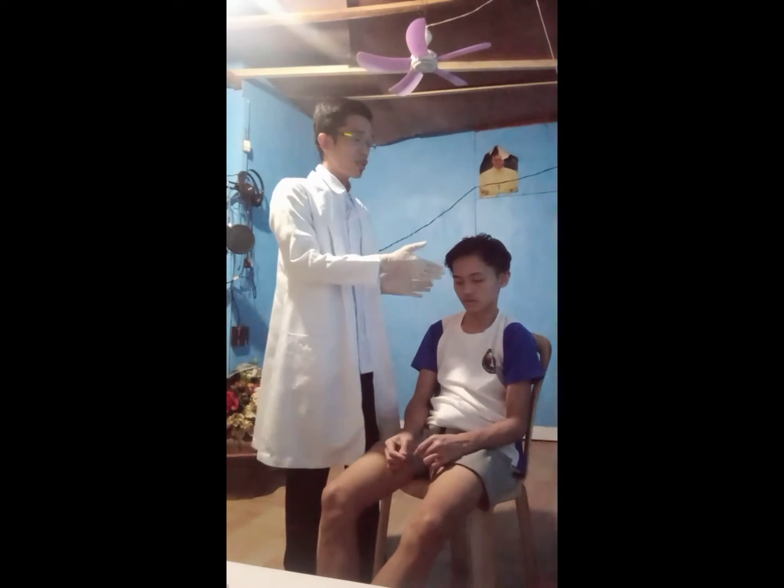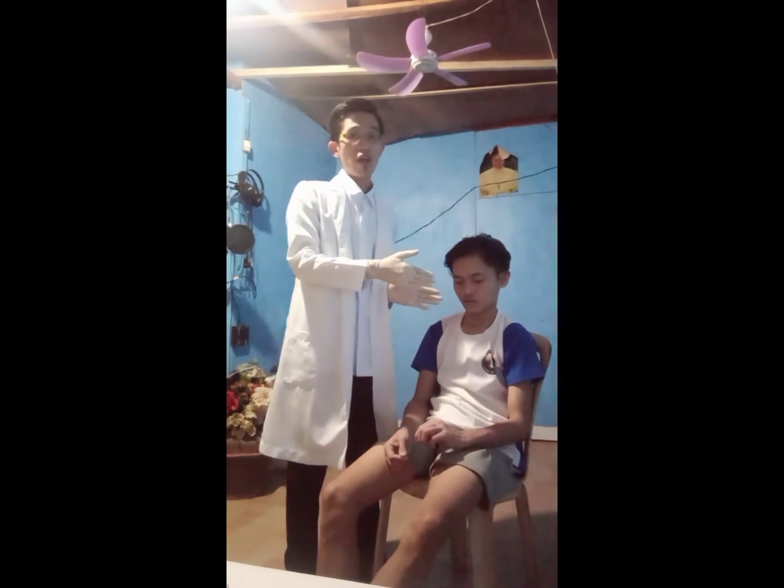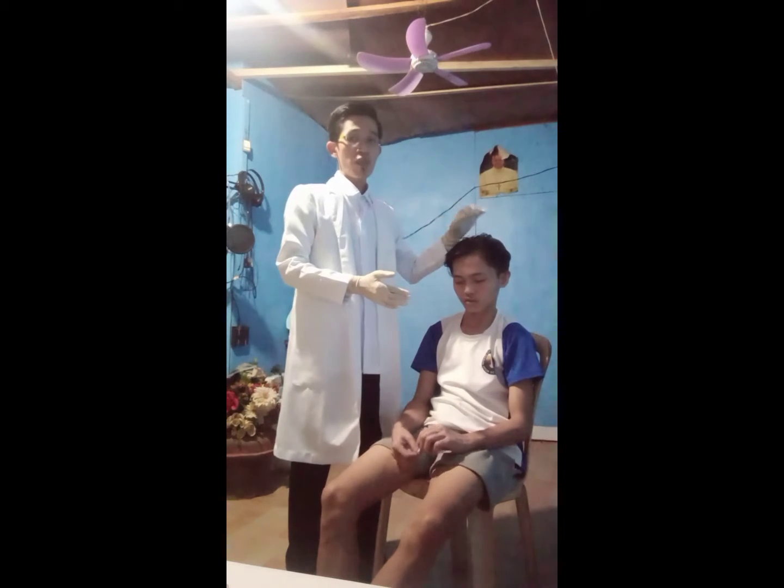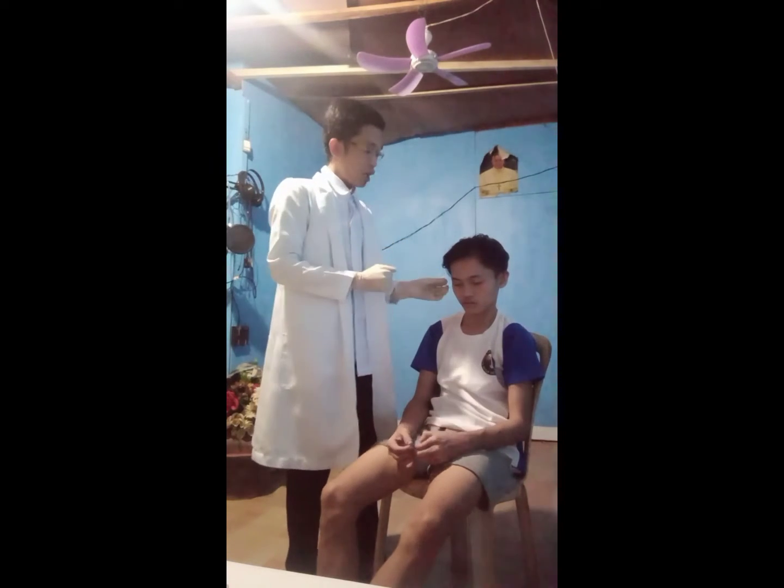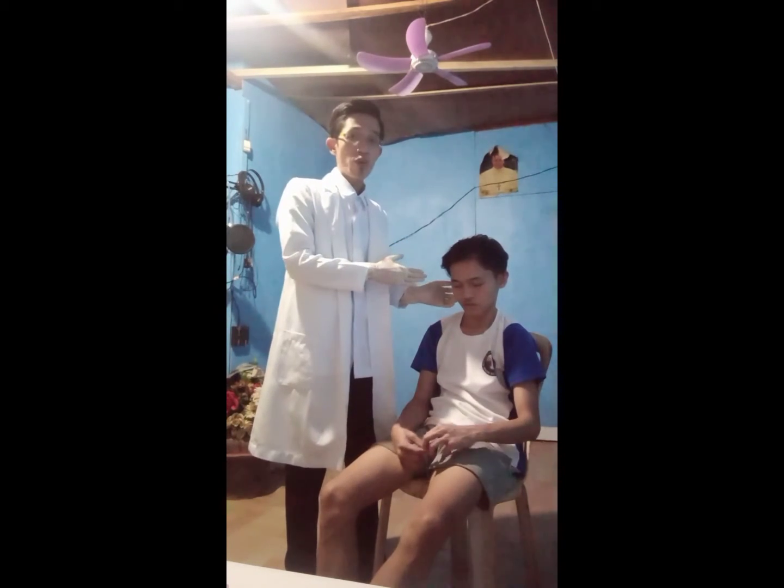So if the patient has abnormal findings after doing the Weber's test, with conductive hearing loss the client reports lateralization of sound to the poor ear. The client hears the sound in the poor ear.